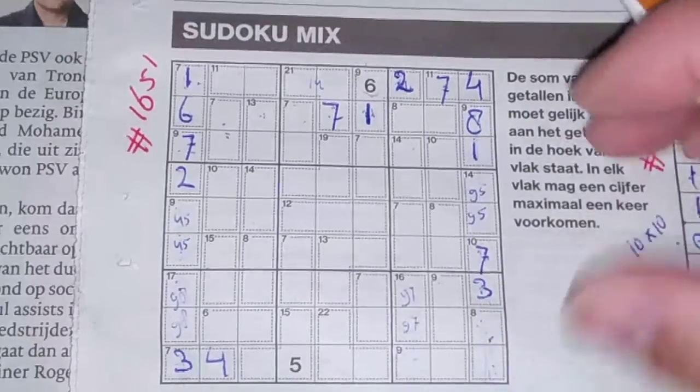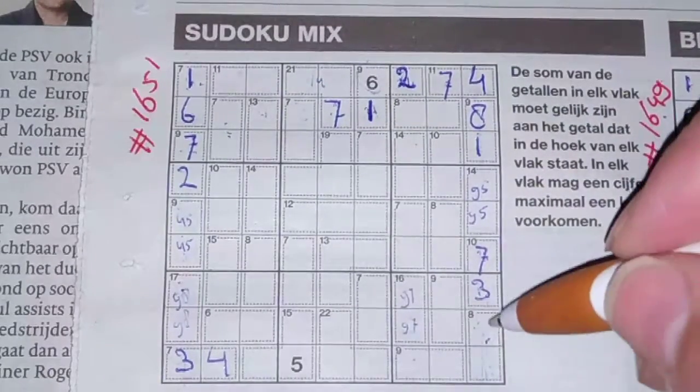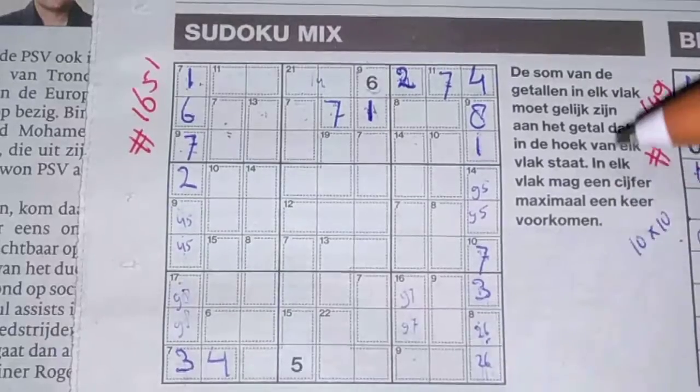The other two numbers should be the 6 and the 2. 2 plus 6. Alright.